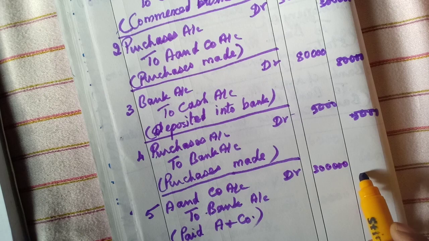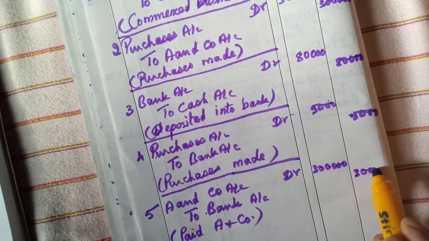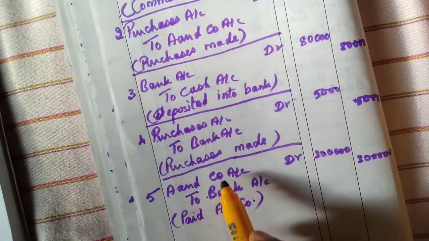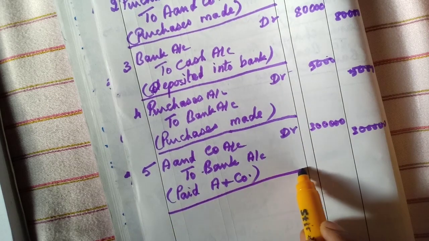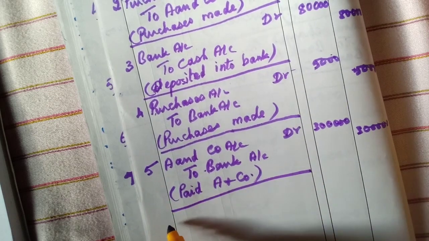If the amount is not given, you verify in the previous transaction, where that particular customer or supplier is. We have to find out. Then the sixth one, sold goods to C and Co and check received.